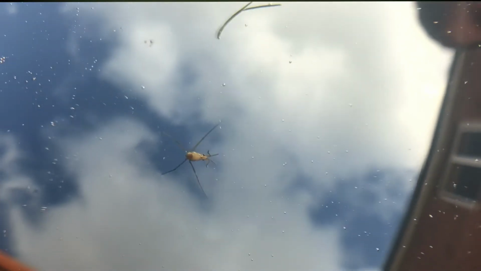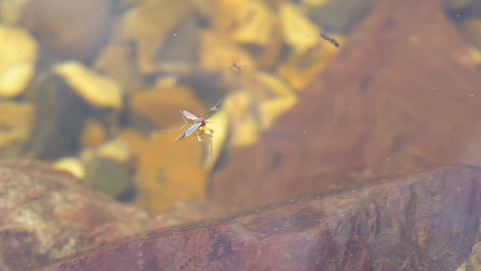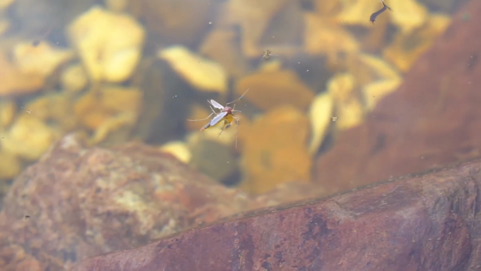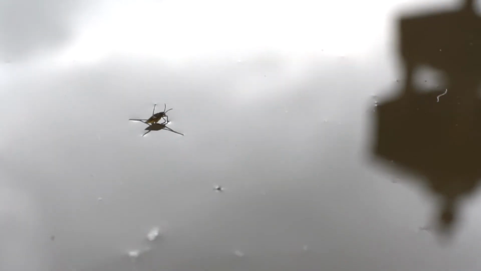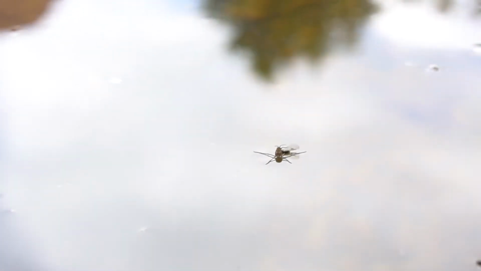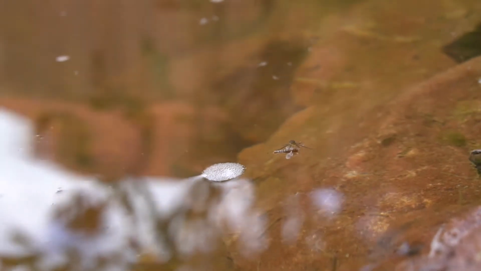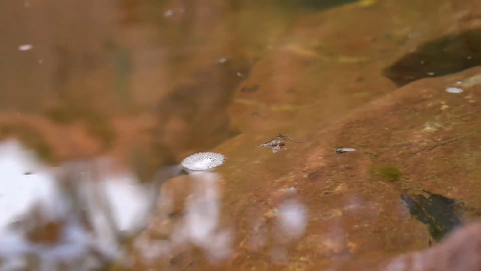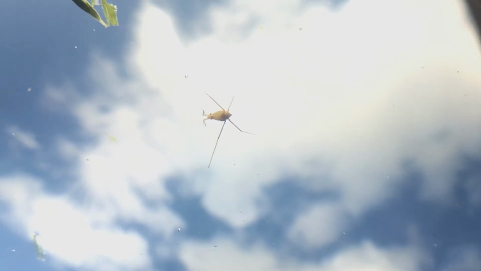Pond skaters are predators. The short hairs that help them float also help them detect ripples from struggling prey. Anything that's unfortunate enough to tumble into the water is latched onto with a sharp beak, which injects digestive juices before sucking out the insides. It will be a while though before these nymphs are as deadly as fully grown adults.